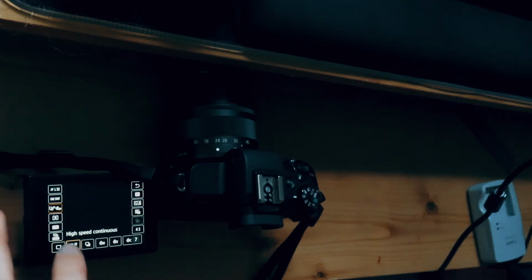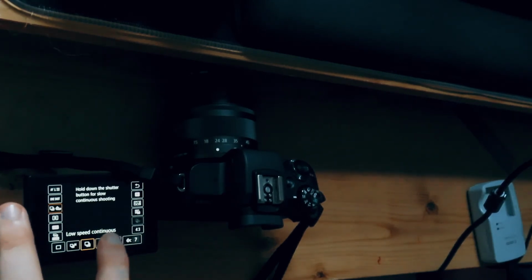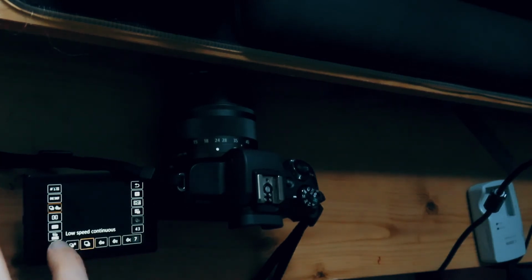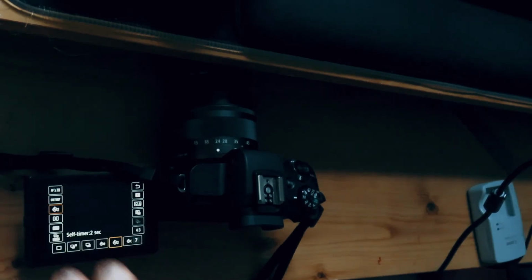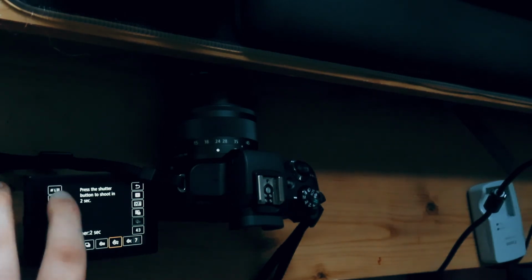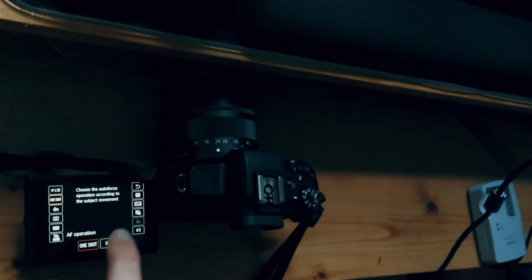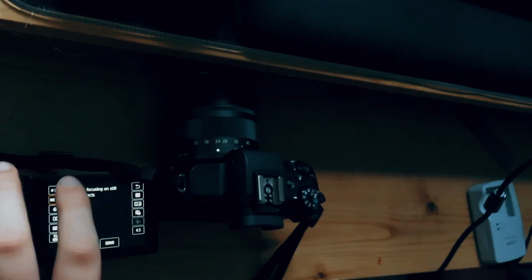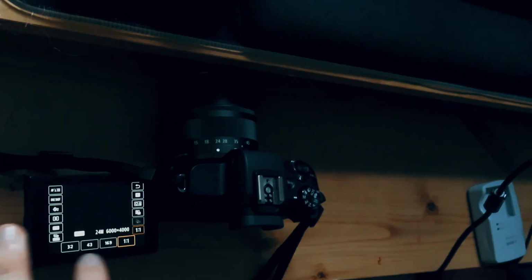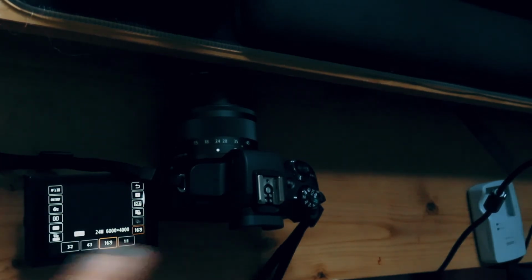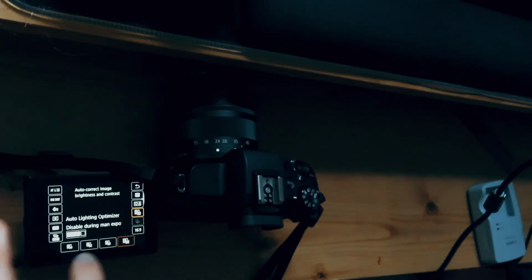Single shooting, high speed continuous shooting, low speed continuous shooting, and timers. These are pretty self-explanatory. Low speed continuous is basically my go-to. Timers is my go-to for shooting at nighttime. You know, it's kind of obvious. Autofocus, servo is for moving objects. One shot is for single still lifes. Autofocus method, just leave it at autofocus tracking. 16:9 ratio or 1:1 ratio, depending on if you're posting on Instagram. 16:9 if you're posting full screen images.